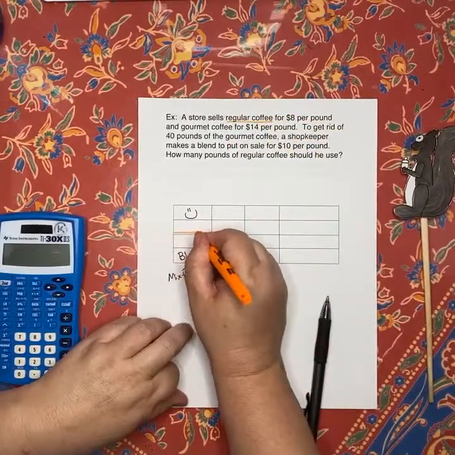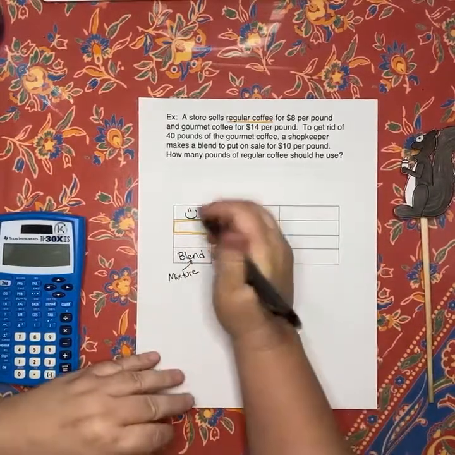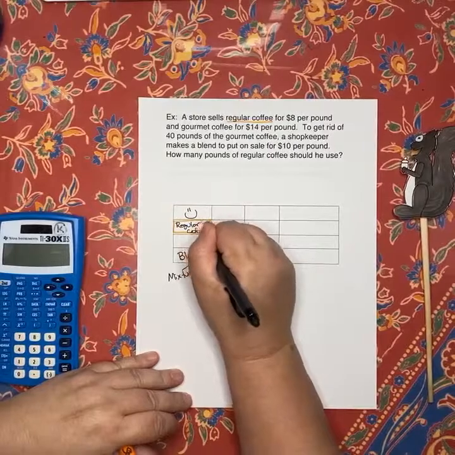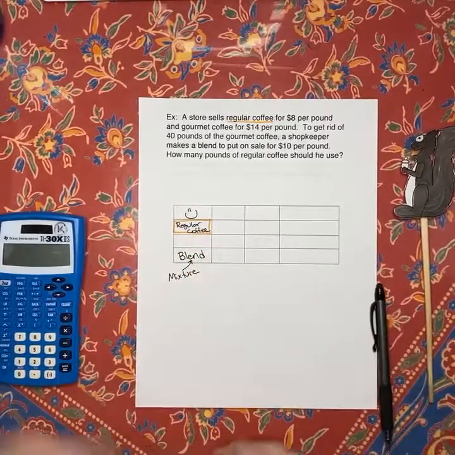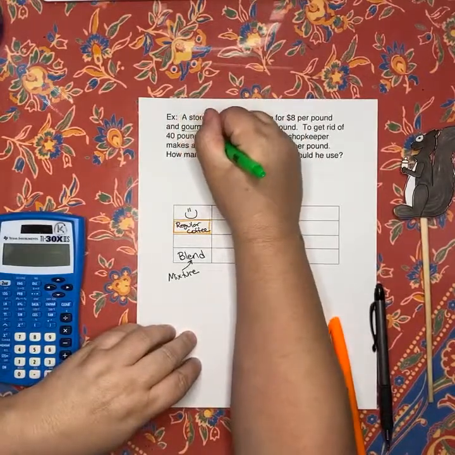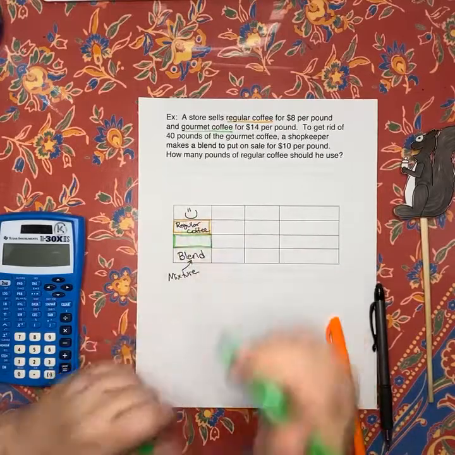So that's, I'm going to put right here. And then I'm also going to mix gourmet coffee, or he's going to mix gourmet coffee. So that's the second part. It's going to be gourmet coffee.